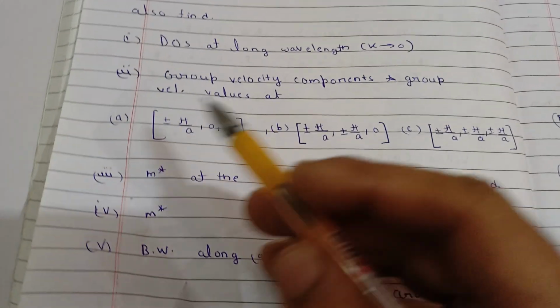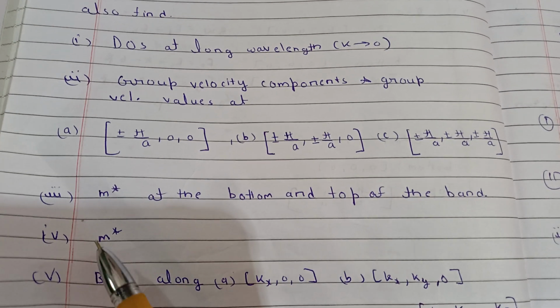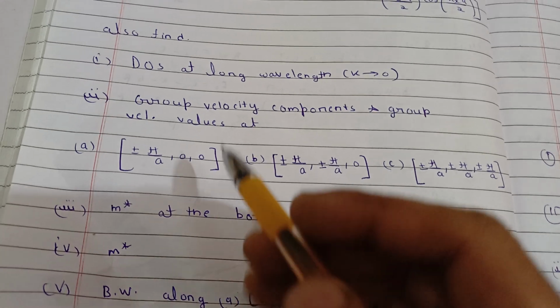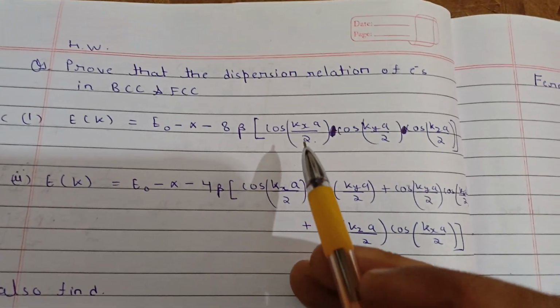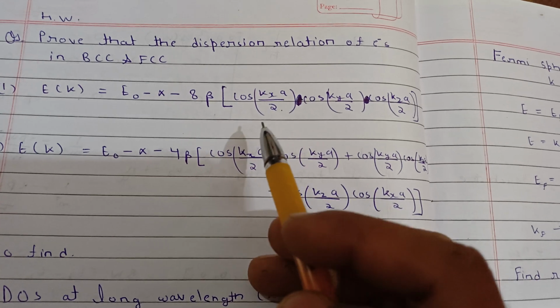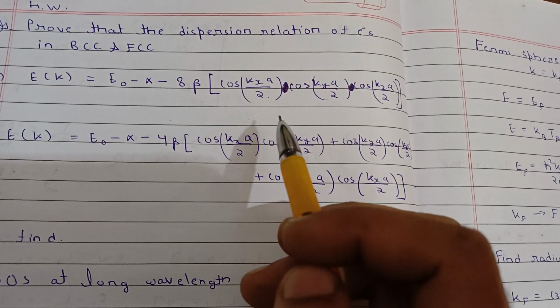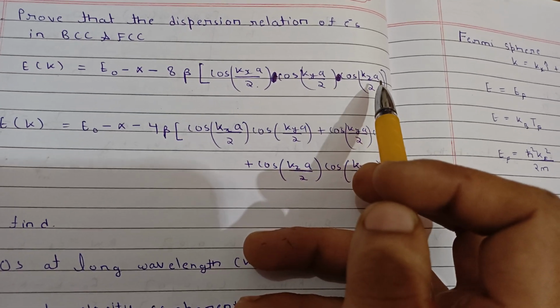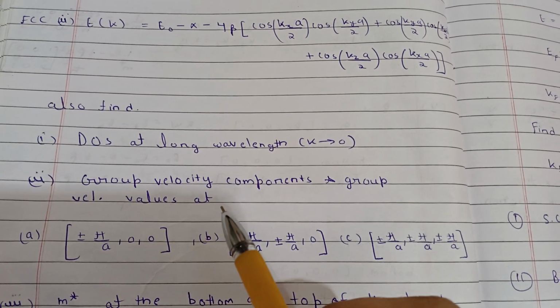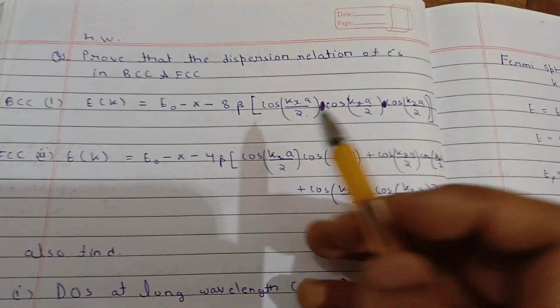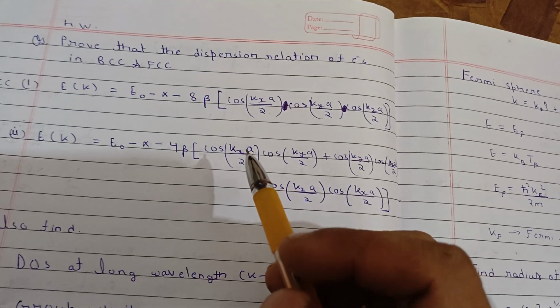Now you can solve these questions just as we did for the simple cubic. For long wavelength, k tends to 0, so this cos kx a by 2 will turn out to be 1 minus 1 upon 2 times (kx a by 2) whole square. And the same for this, same for this. Then you can find the group velocity and the component velocity by 1 upon h cut, del E by del kx.